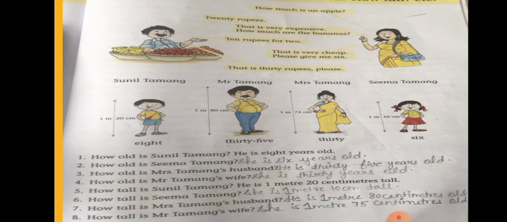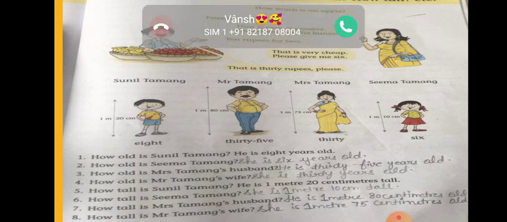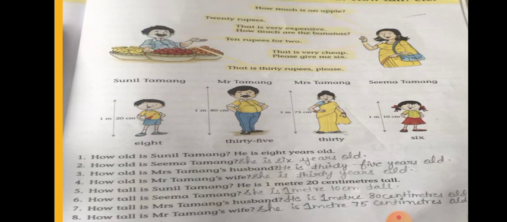Mrs. Tamang is 1 meter 75 centimeter tall, and her age is 30. And Seema Tamang is 1 meter 10 centimeter tall, and her age is 6.